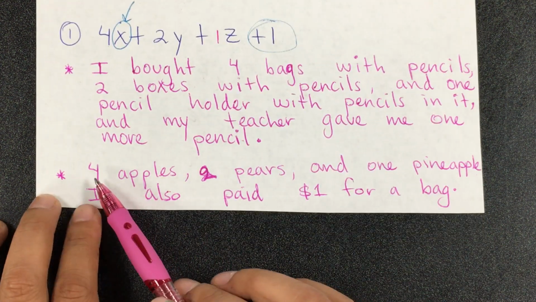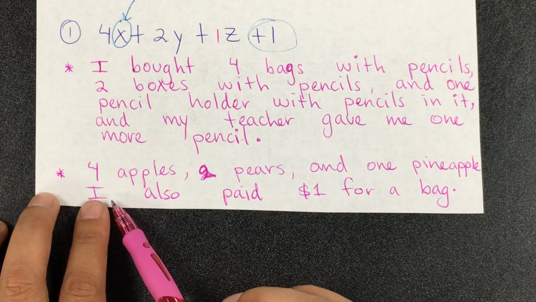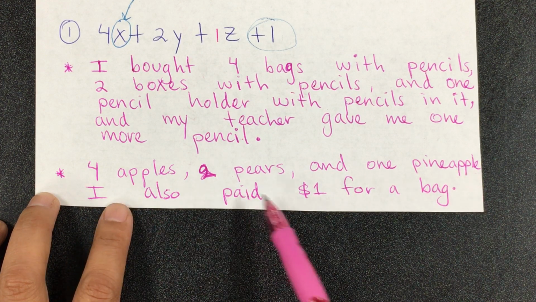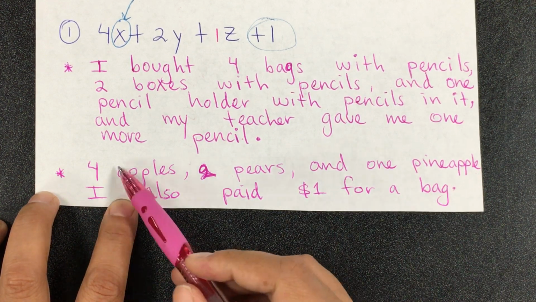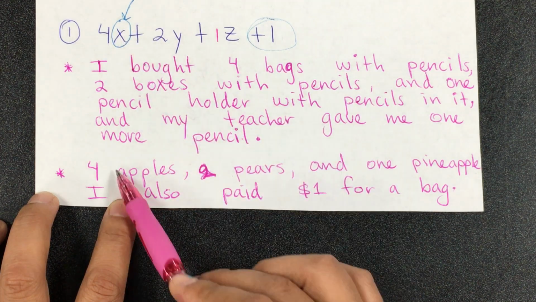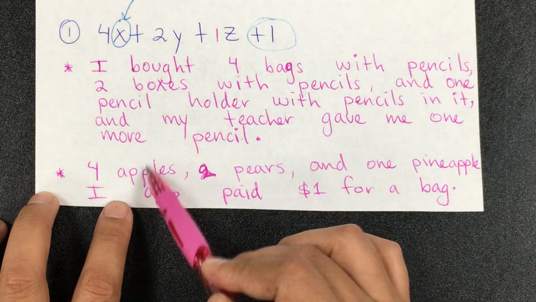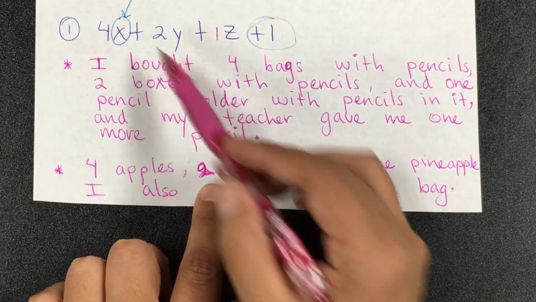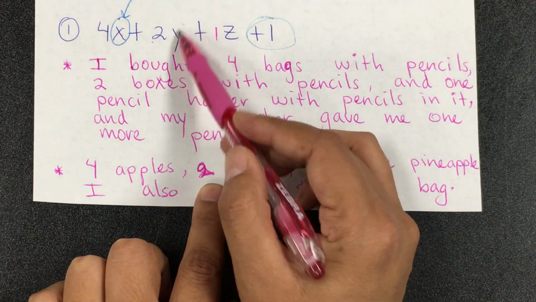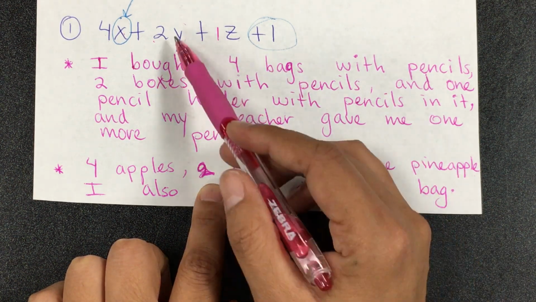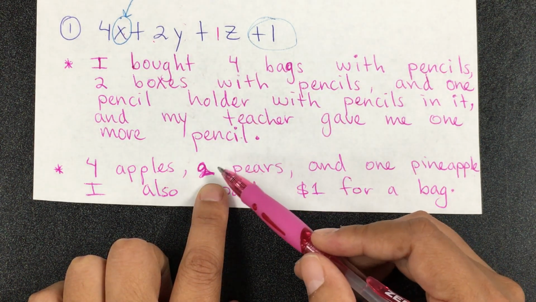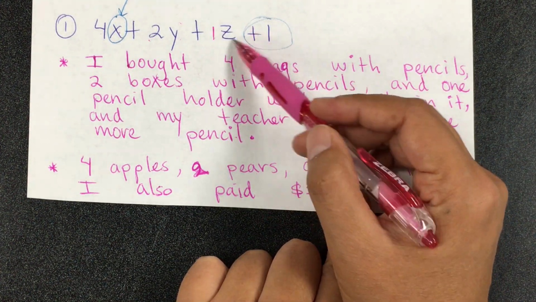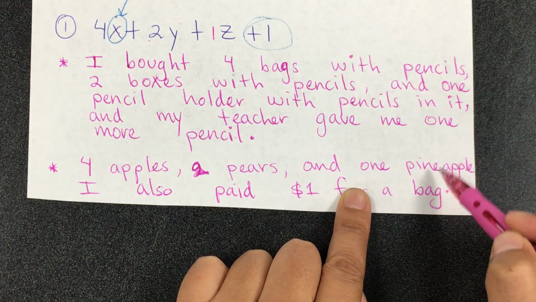Okay, another example is 4 apples, 2 pears, and 1 pineapple. I also paid $1 for a bag. So basically, this is going to be the cost for the 4 apples. For each apple, I pay a certain amount. Okay, I get 2 pears, but I don't know the cost of each pear. So the Y represents the cost of each pear. 1 pineapple, so the Z represents the price of 1 pineapple.